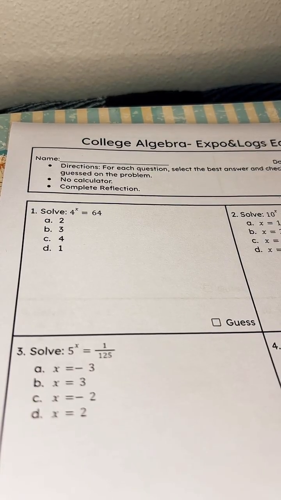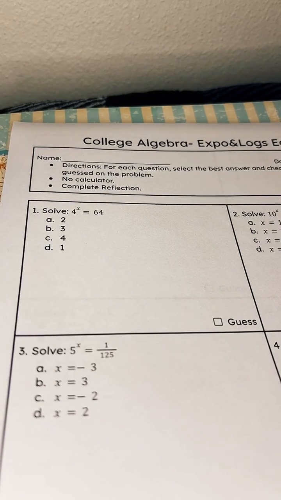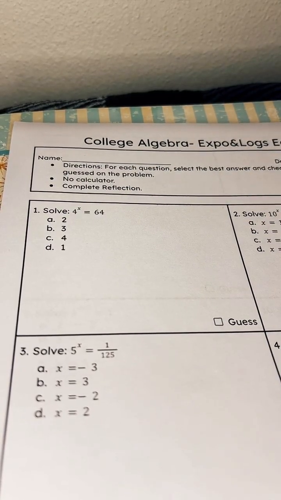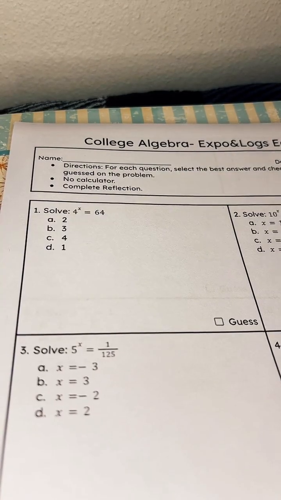I'm taking the TSI. I think this will be on it. When we start to solve the logs later on in the worksheet, I don't think logs are on the TSI. Okay, so I just wanted to make sure.